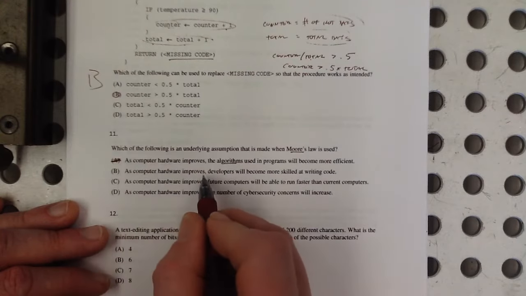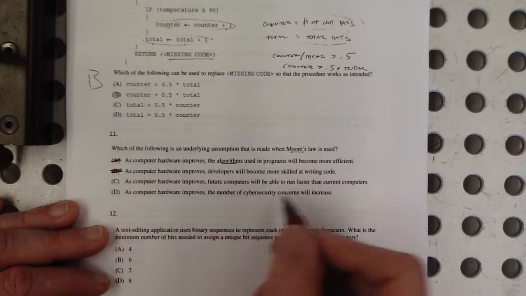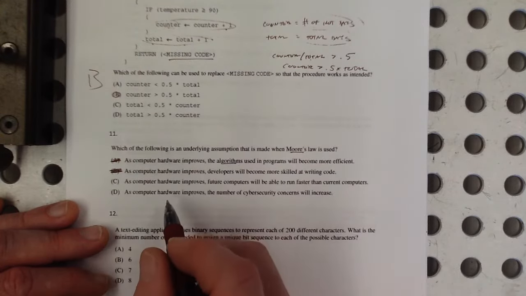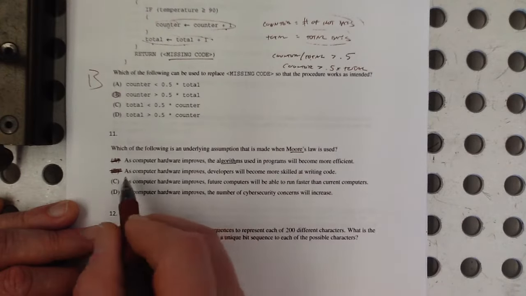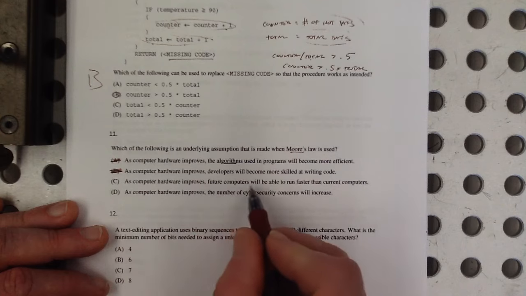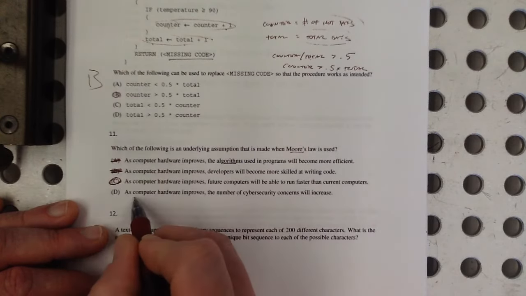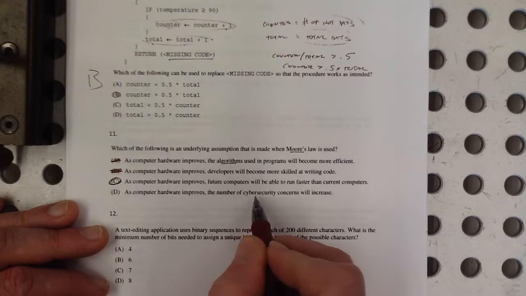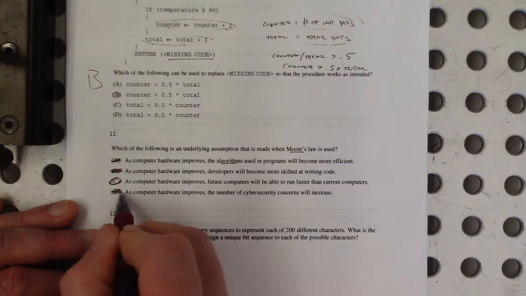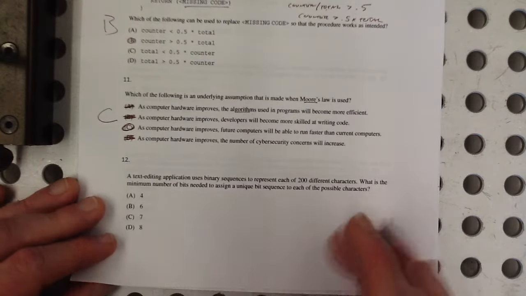As computer hardware improves, developers will become more skilled at writing code. Probably generally true, because computers have been around, programmers have been around longer, learning more stuff, but that's not what Moore's law is about. As computer hardware improves, future computers will be able to run faster than current computers. Oh yeah. As computer hardware improves, the number of cybersecurity concerns will increase. Also probably true, but that's not what Moore's law is about.